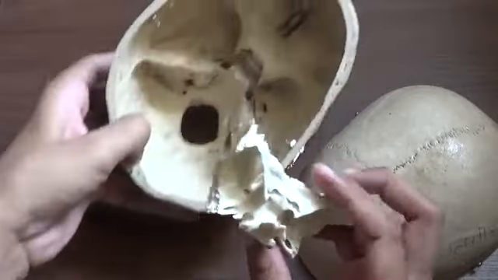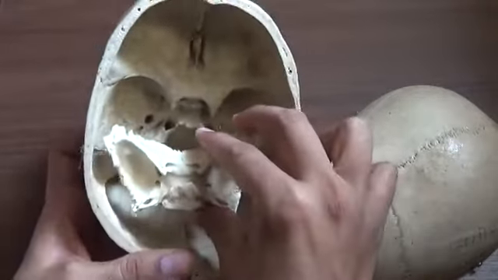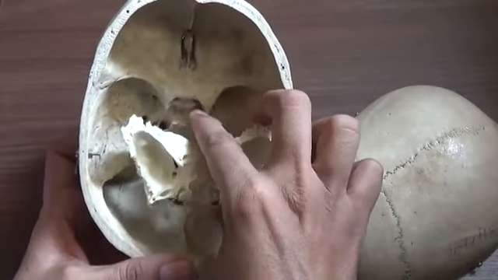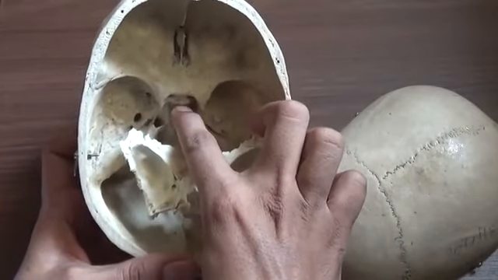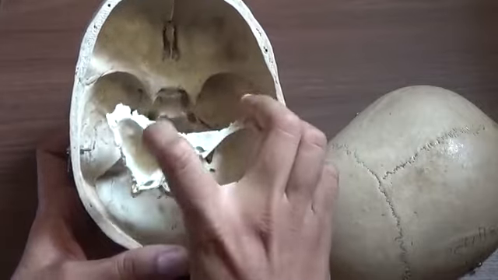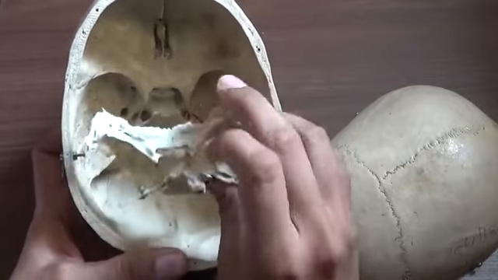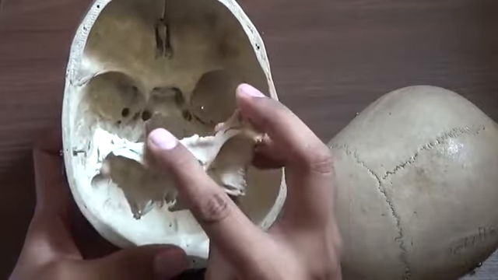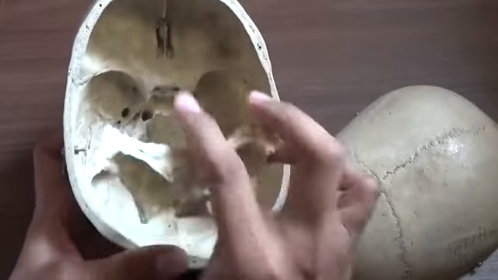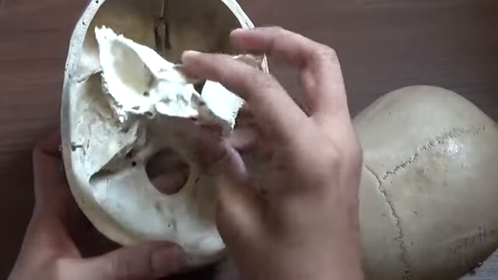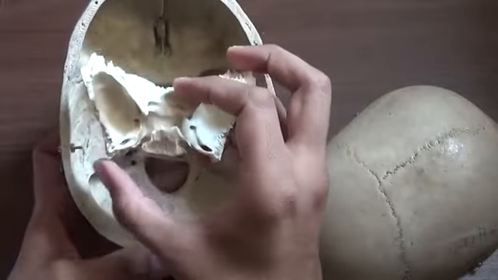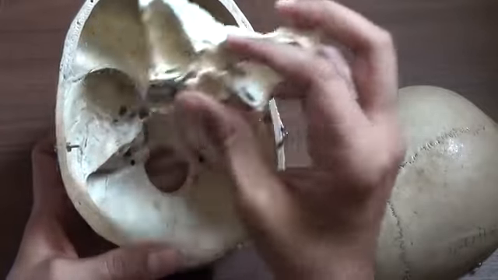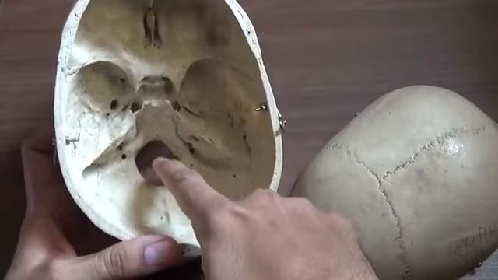And it lies here exactly. So this is the body, this is for the pituitary gland. Here is a greater wing of the sphenoid, and these two are the lesser wings. So the lesser wing will fuse with the frontal bone, and the greater wing will be in relation to the temporal bone. The body of the sphenoid will be in relation to the occipital bone.